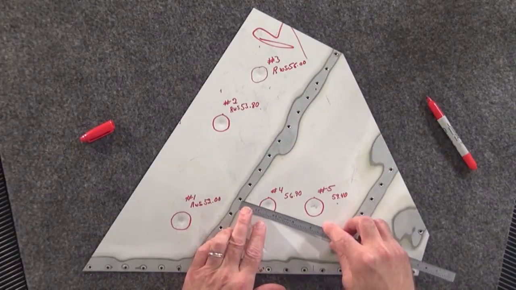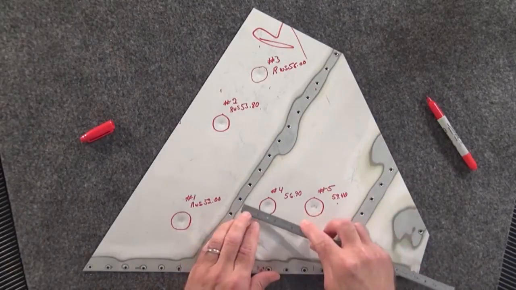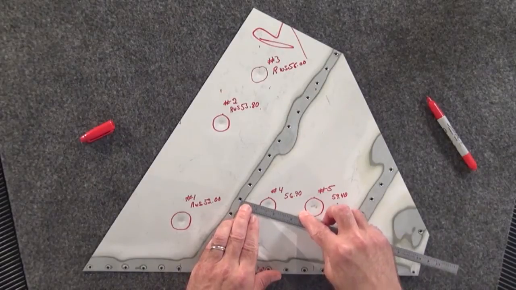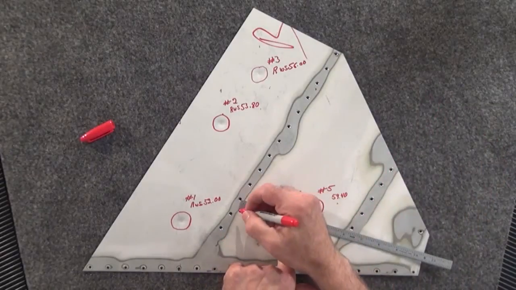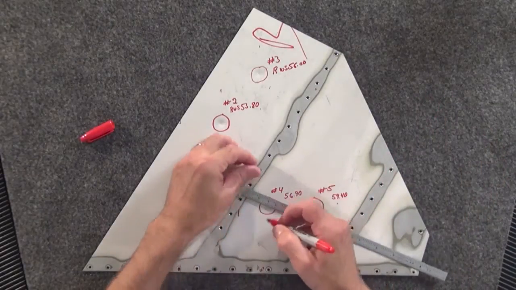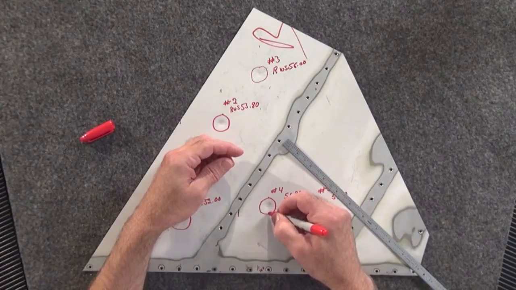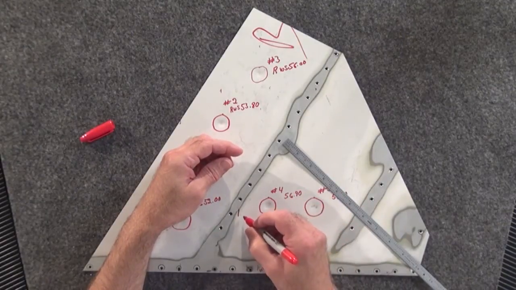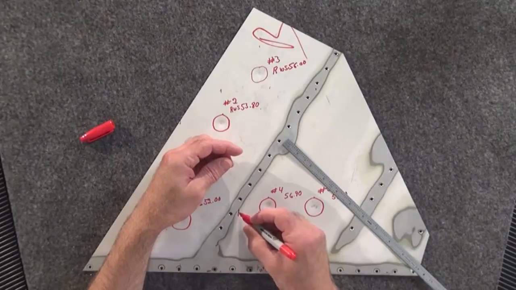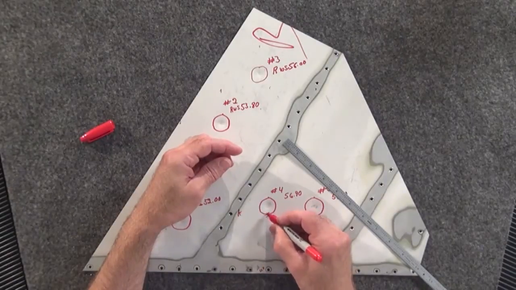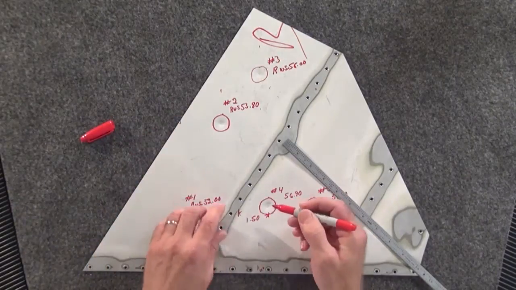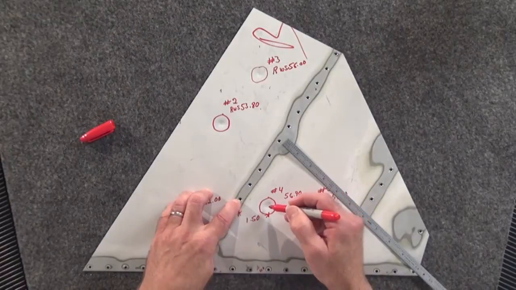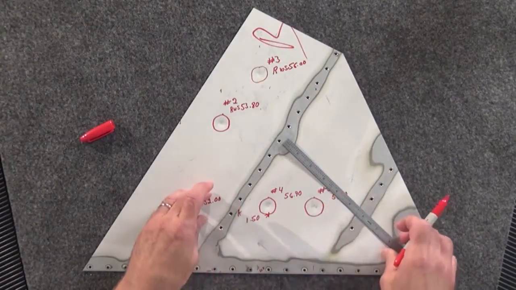Another thing that the engineer may want to know is the approximate length from the center of the damage to the center of the closest hole. And so here we've got an example. On this one here we'll draw 1.5 inches, and that's going from the center of that fastener to this damage here.